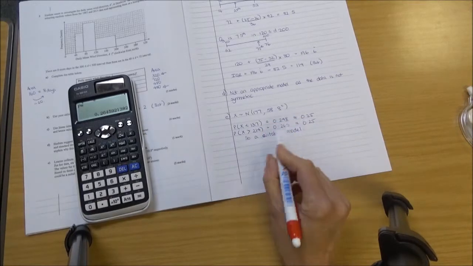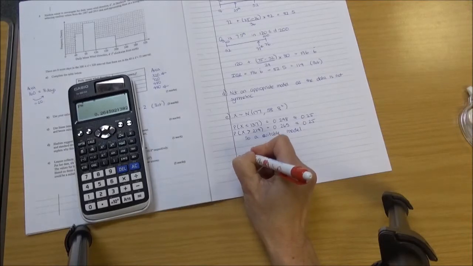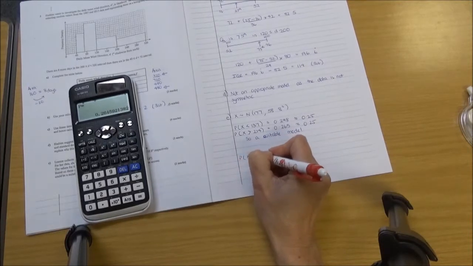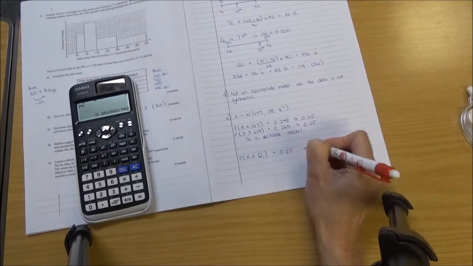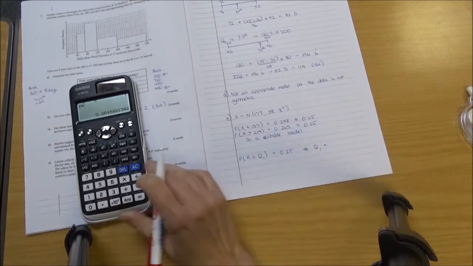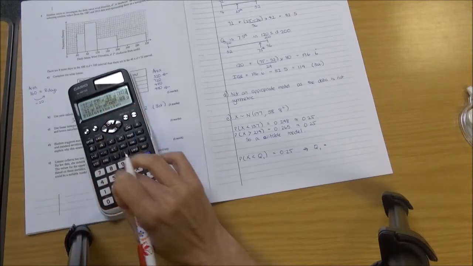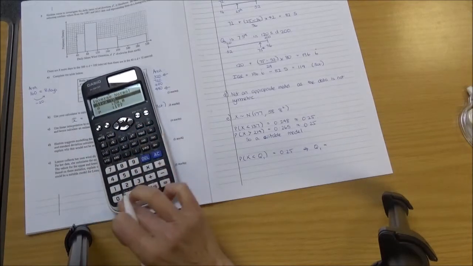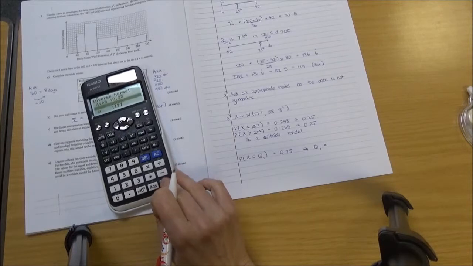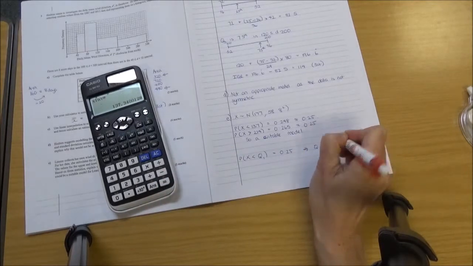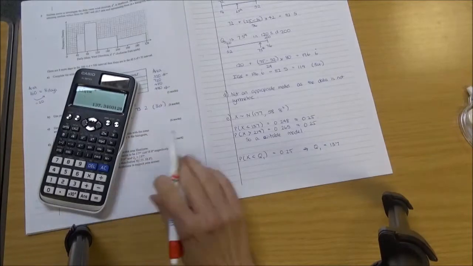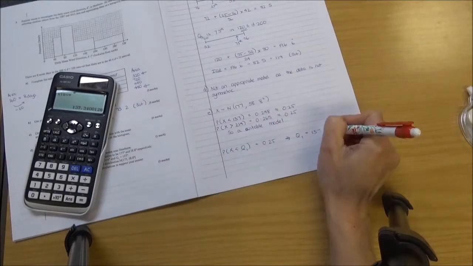We could have worked this out the other way round and said, well, I know the probability of being less than the lower quartile needs to be 0.25, and therefore find out what the quartile is. For that we'd do inverse normal, 0.25 for our area, and we'd get that Q1 is 137, which is exactly the right answer.